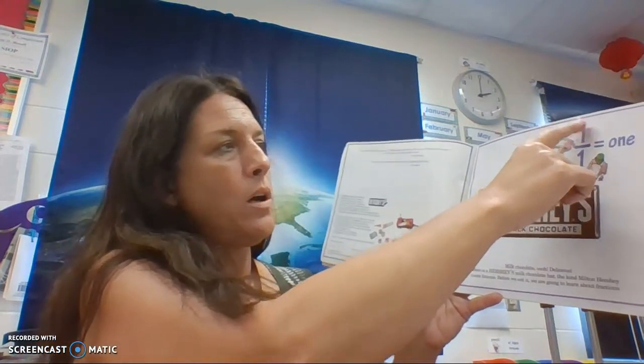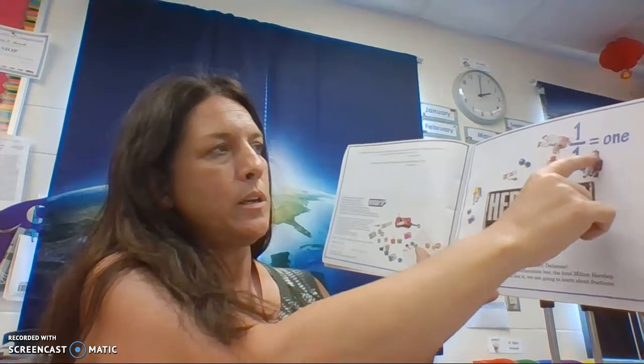Today we're going to read the Hershey's Milk Chocolate Fraction Book. Milk chocolate, ooh, delicious. Here is a Hershey's milk chocolate bar, the kind Milton Hershey made famous. Before we eat it, we are going to learn about fractions. And you see up here it says 1 over 1 equals 1. So 1 piece of 1 whole is 1.